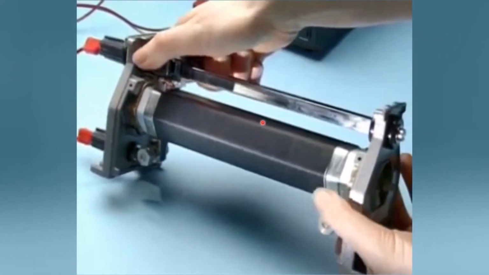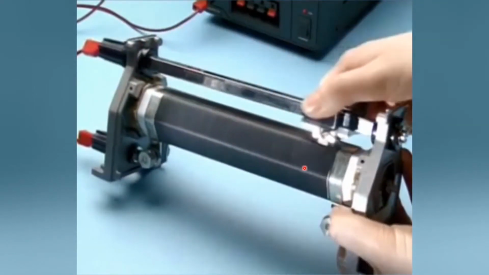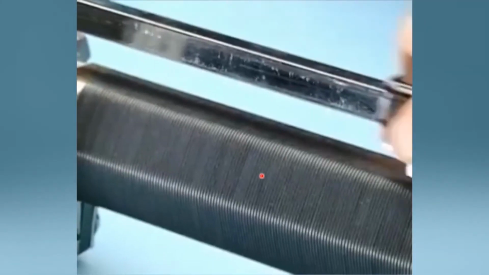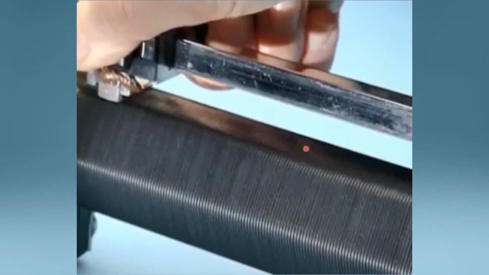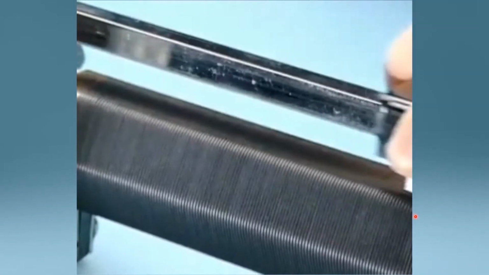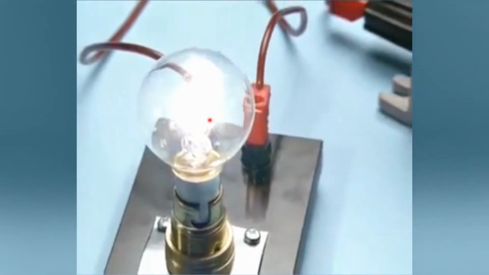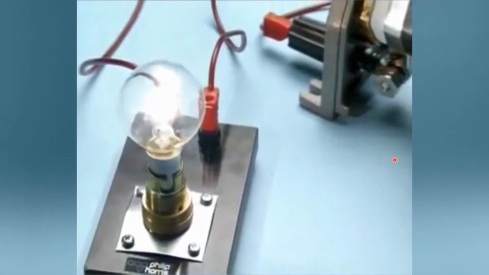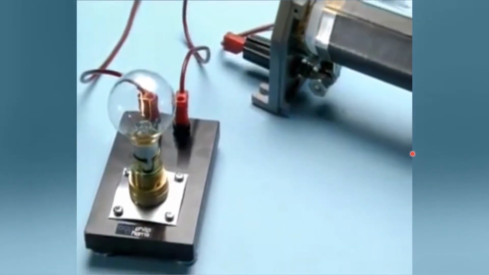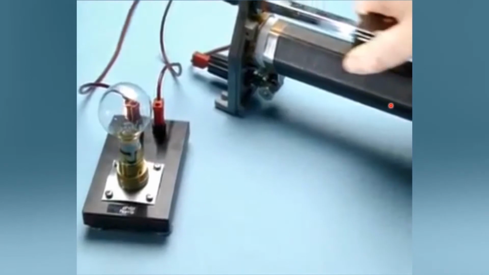Now this is a variable resistor which has a number of coils of wire. So sliding the handle changes the length that is included in the circuit. The bulb glows brighter when the resistance is less, so that the current flowing through the circuit is more.